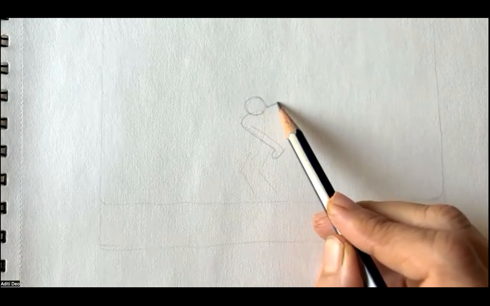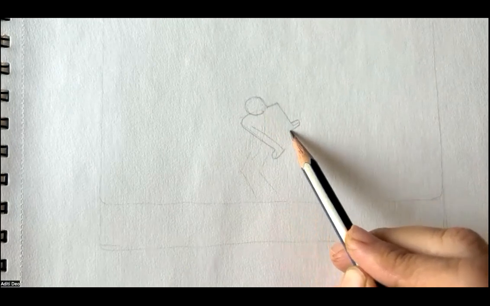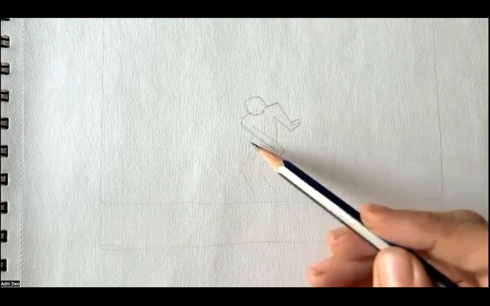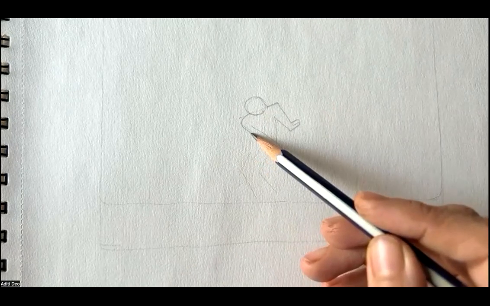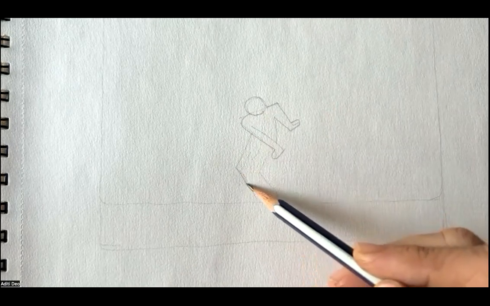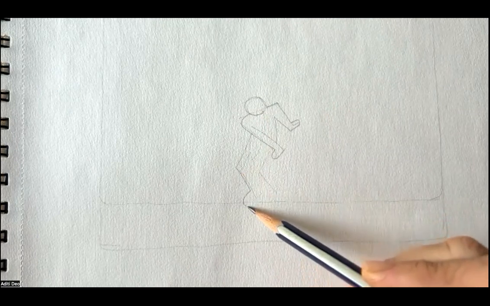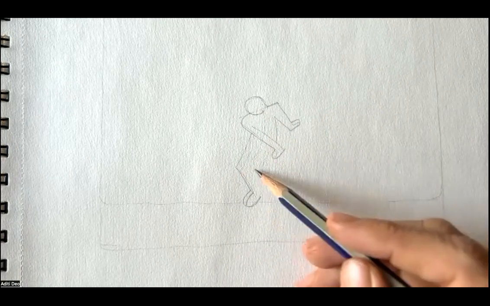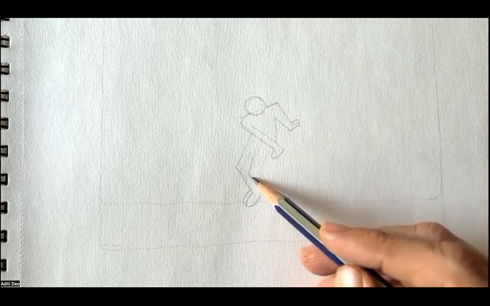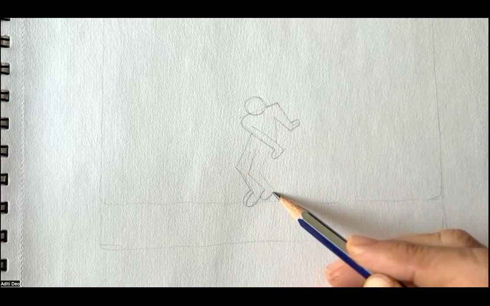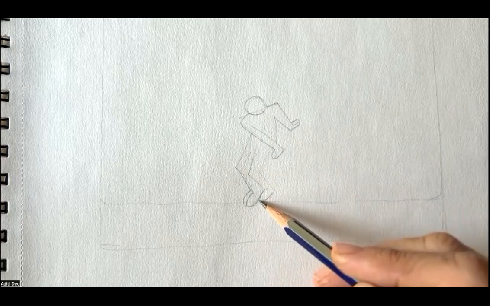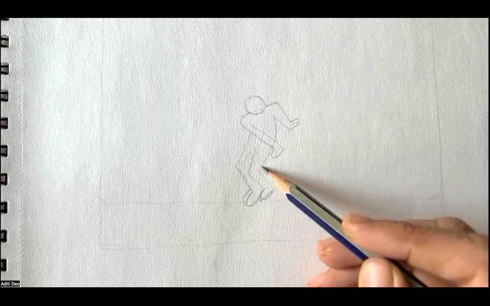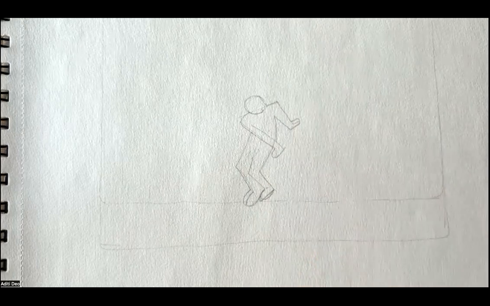So the neck, slightly smaller feet. And this line comes through and makes a leg.